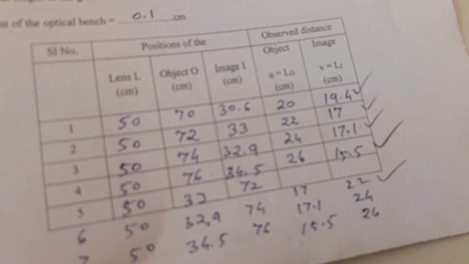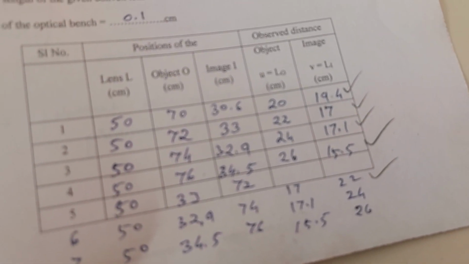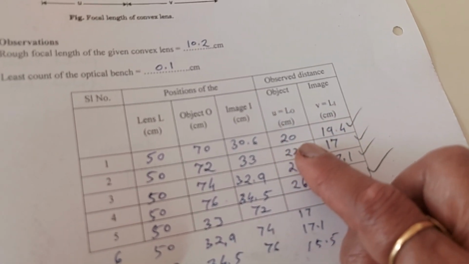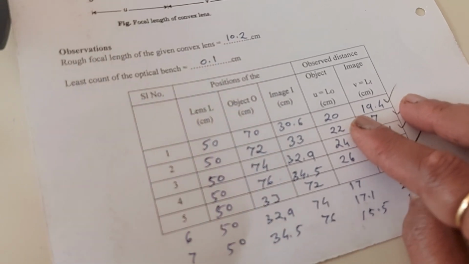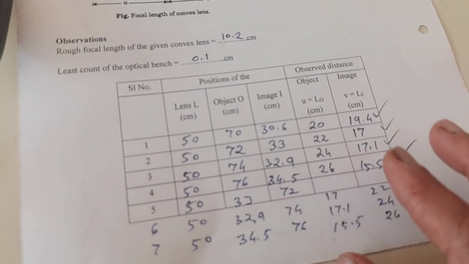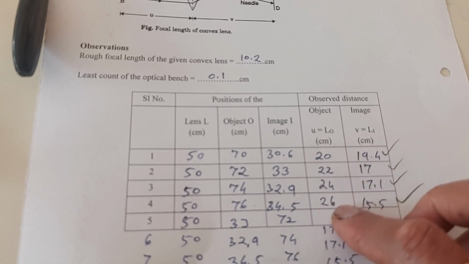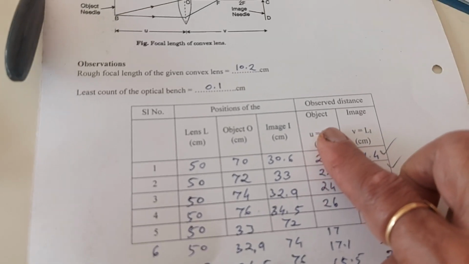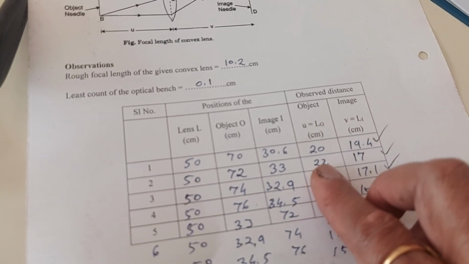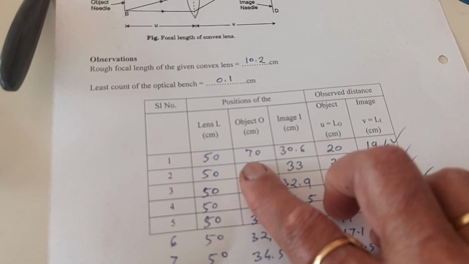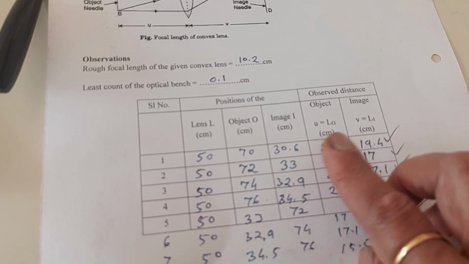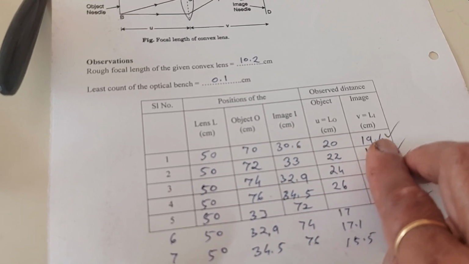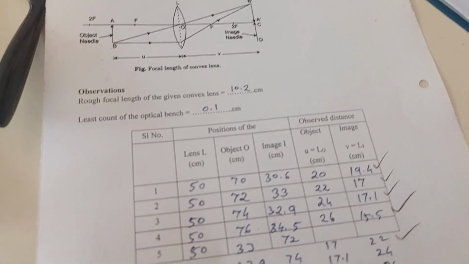Now in the table you can see that we have found out the object distance and the image distance here. Object and image both have to be negative. We've not mentioned negative sign over here, but because the object distance is negative, you have to be marking it negative here. Minus 20, minus 22, minus 24, or you can put it on the top here. Okay, now calculating the object distance, it is 70 minus 50. See here. And for the image distance, 50 minus 30.6, so 19.4. Like that you calculate all these.